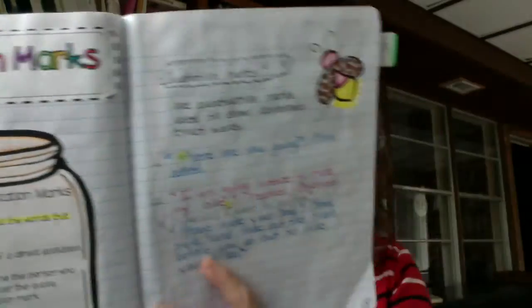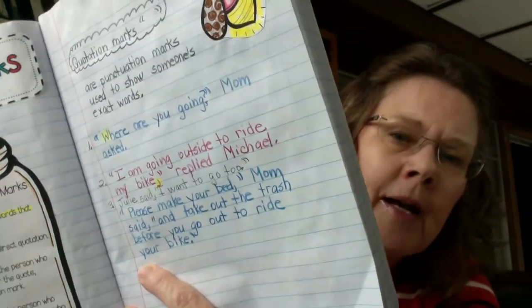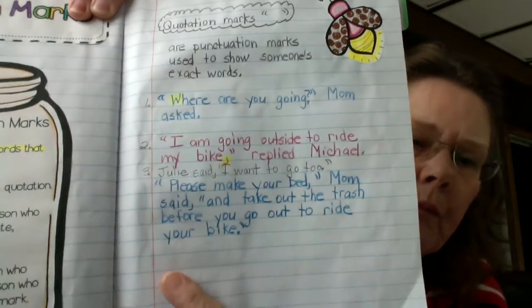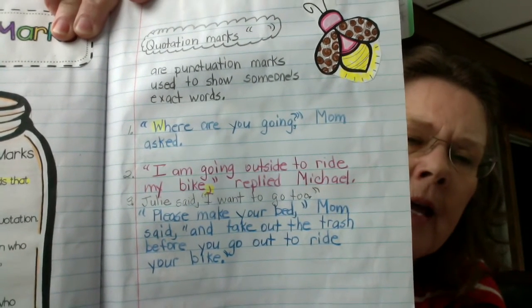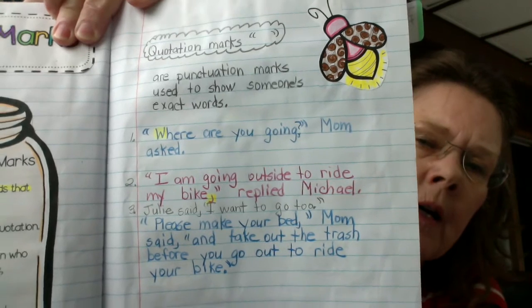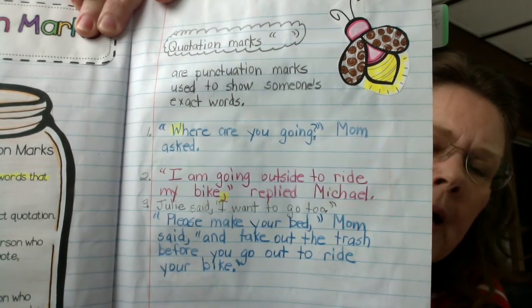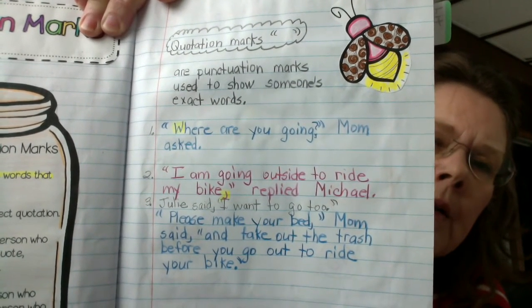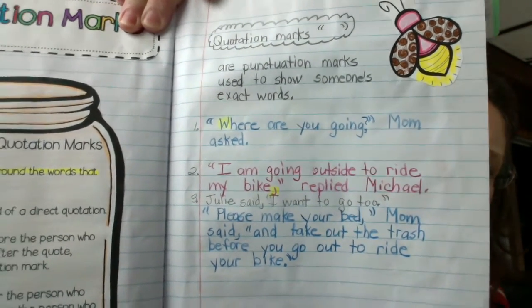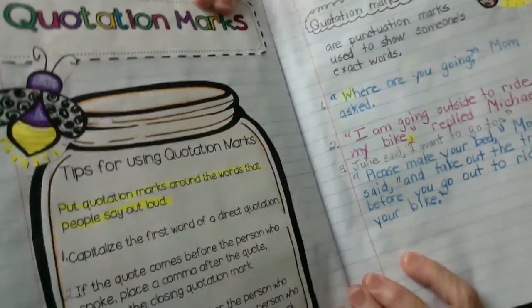Your pages are going to look like this, and you will recognize on this side the exact same sentences we just did. It's very easy, and I have also put a copy of this in your packet so that you don't have to sit here and look at the video while you're making your page. But this has all the rules we just talked about.